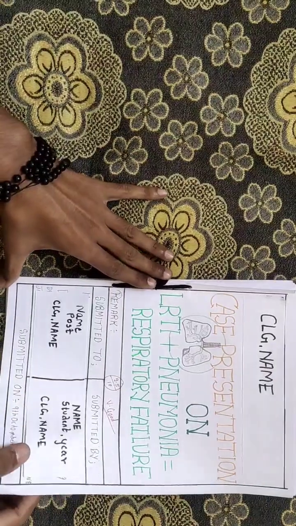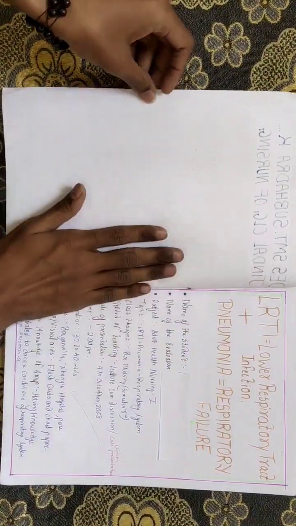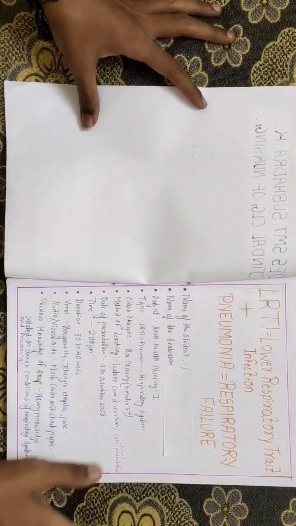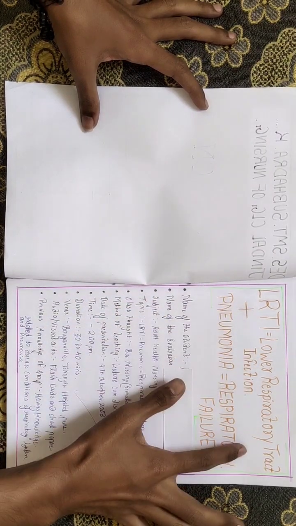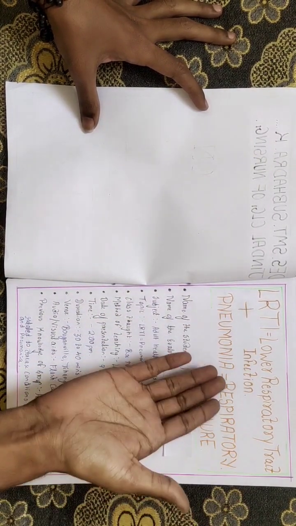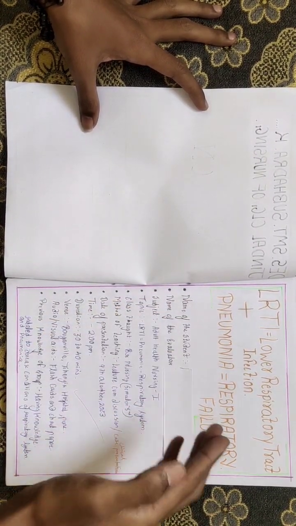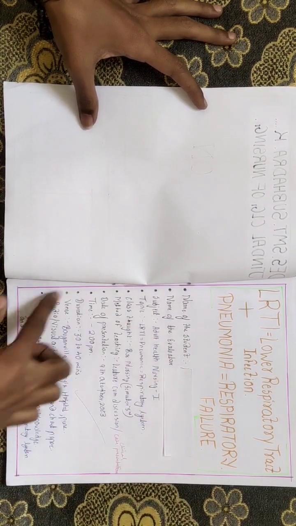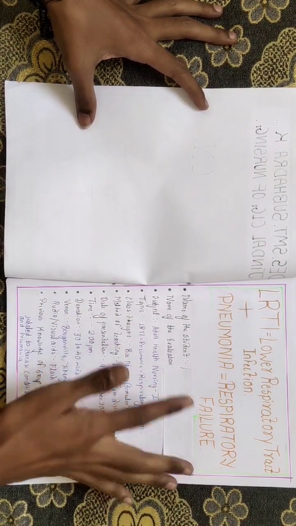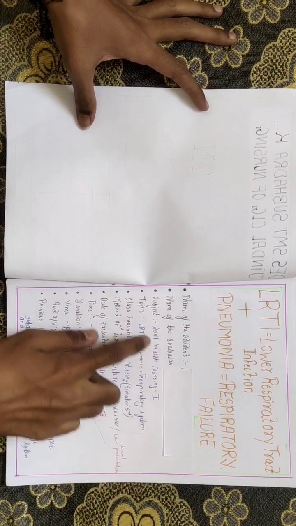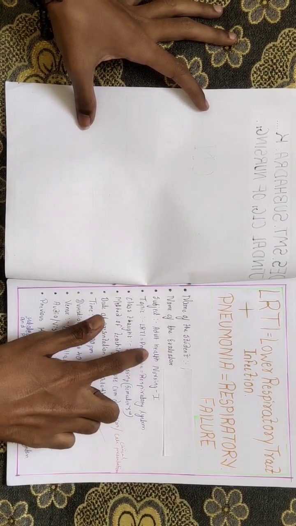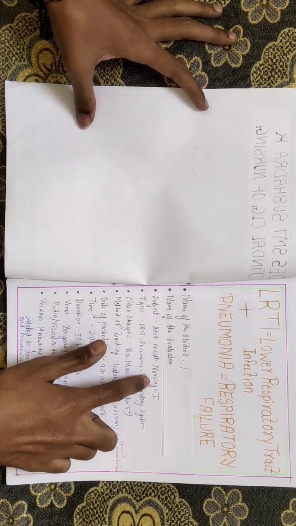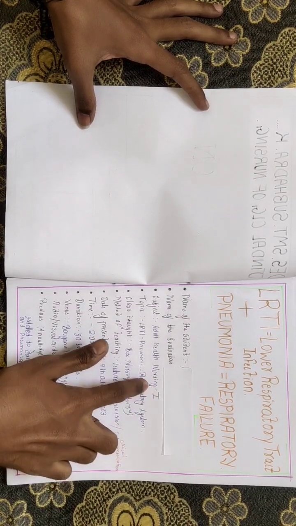Now let's start with what we have to write. On the first page you will start with the diagnosis, whatever it is. As I know, it is lower respiratory tract infection, pneumonia, that is respiratory failure. So this is the first page. Then the name of the student, the name of the evaluator, your teacher's name, and the subject. Mine was adult health nursing, that is medical surgical nursing one.